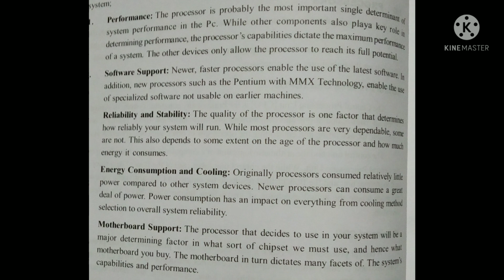Energy consumption and cooling. Original processors consumed relatively little power compared to other system devices. Newer processors can consume a great deal of power. Power consumption has an impact on everything from cooling methods to selection and overall system reliability.